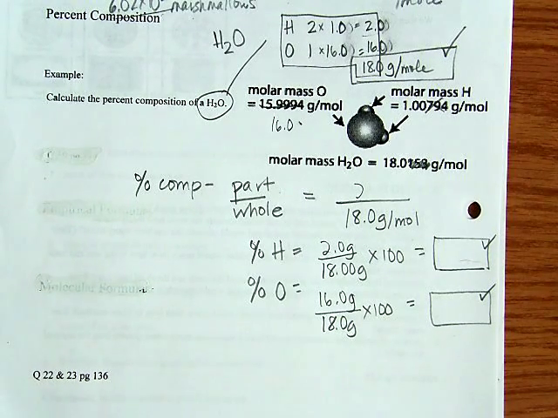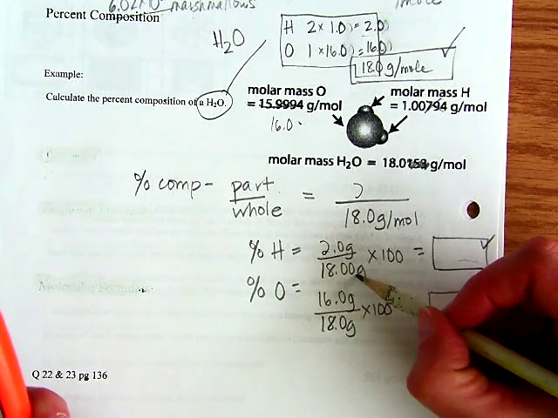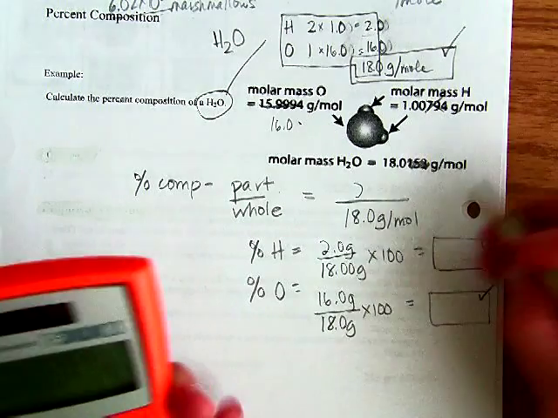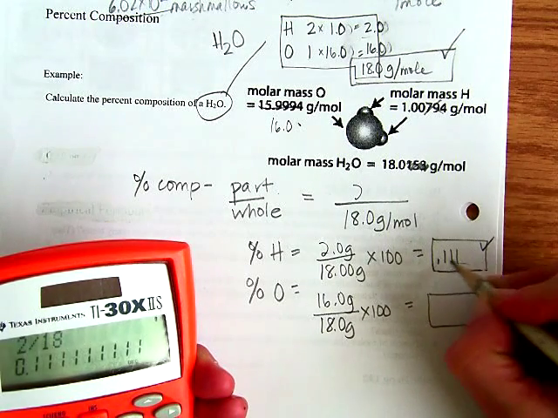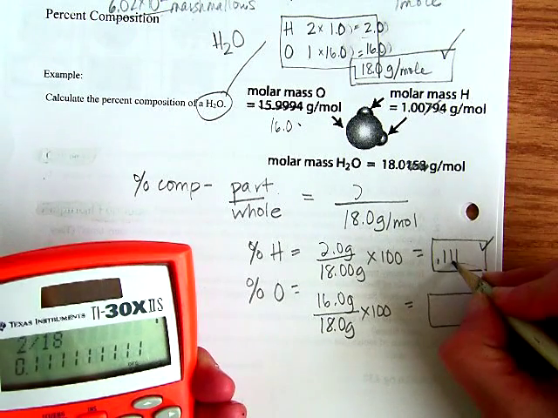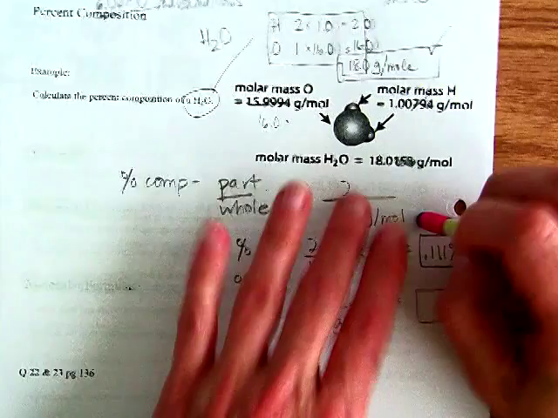All right, welcome back. I hope you have plugged that in. I need to get my calculator out to take 2 divided by 18 and keep it to the 10th, or 2 sig digs. Let's do 3 sig digs in this case. Would be 0.111. Oh, I forgot times by 100, so that would be 11.1%.